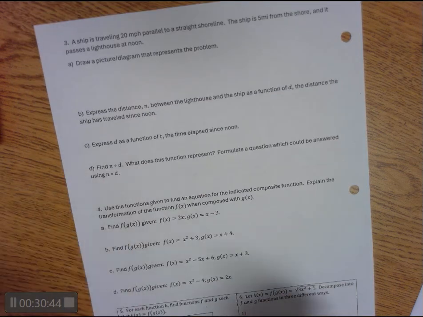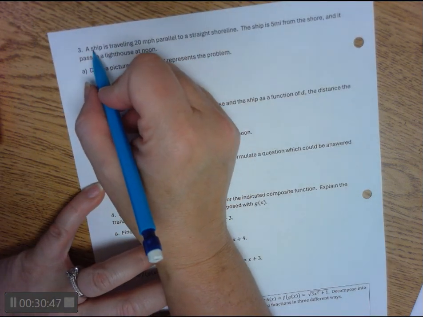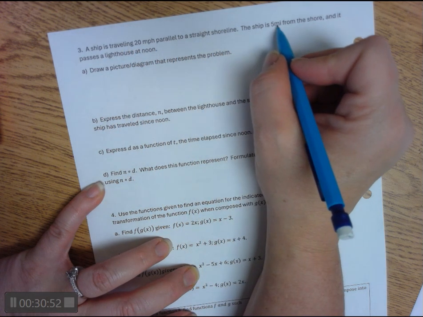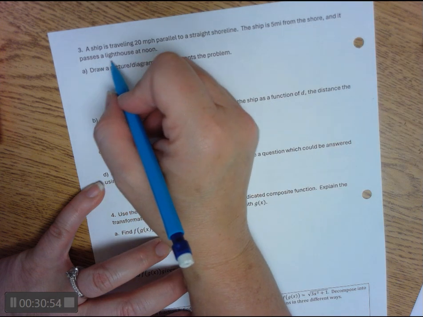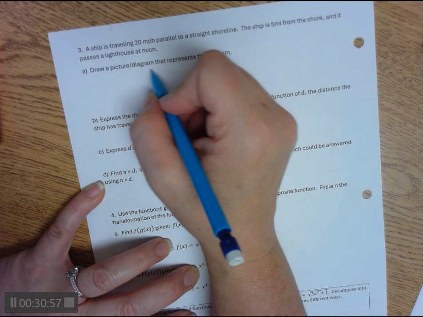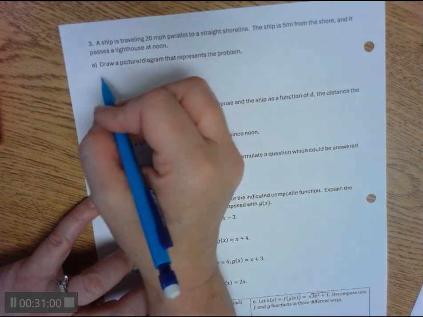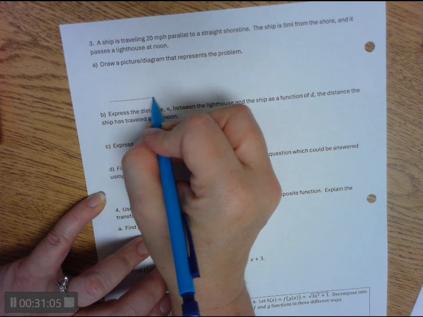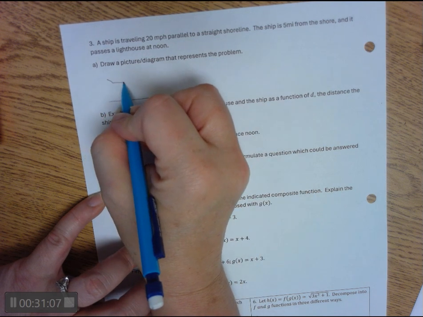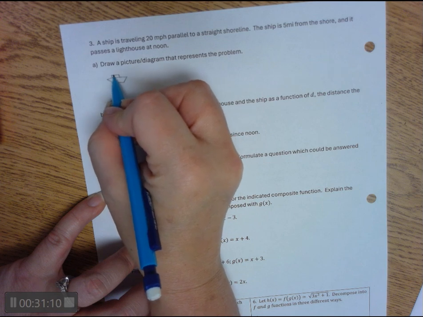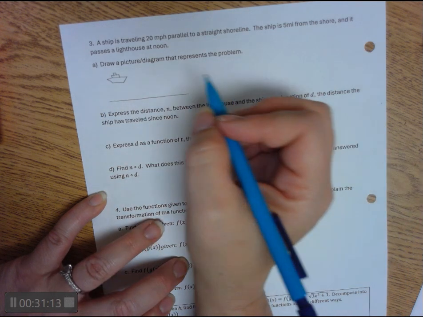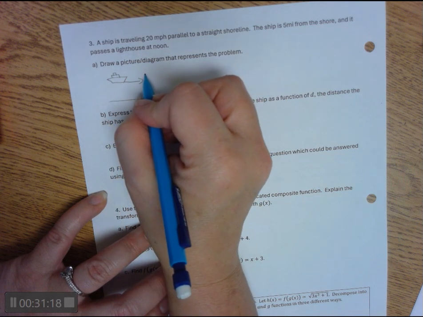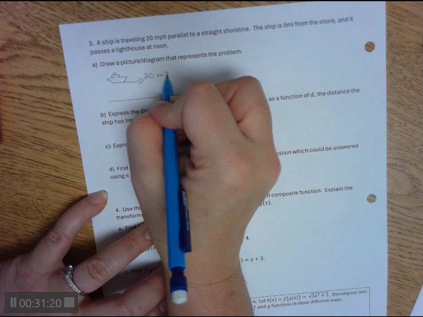Oh my word, there's more. Okay, number 3. This video is getting long. A ship is traveling 20 miles per hour parallel to a straight shoreline. The ship is 5 miles from shore and it passes a lighthouse at noon. Draw a picture of the diagram, represent the problem. Okay, this may go way south and I may stop this video. Draw a picture. Here is a ship. There we go. Traveling parallel to the shoreline. He is going 20 miles per hour.